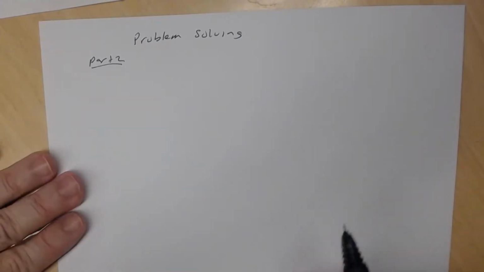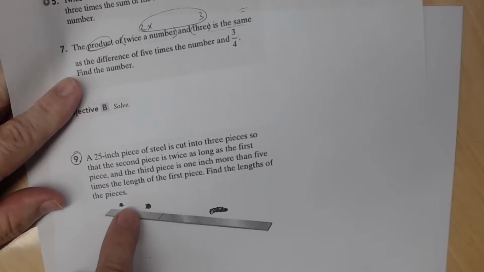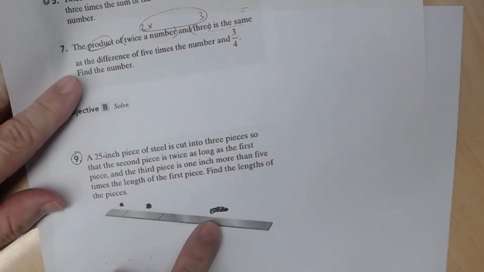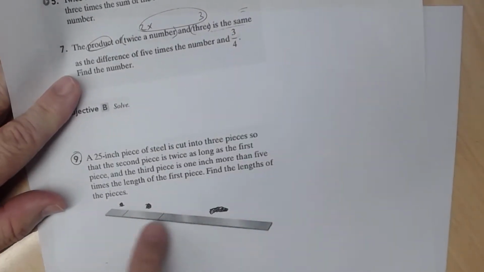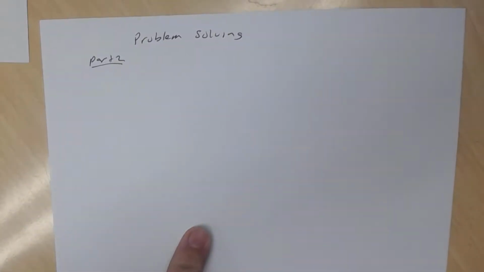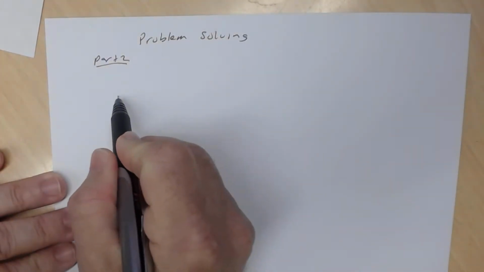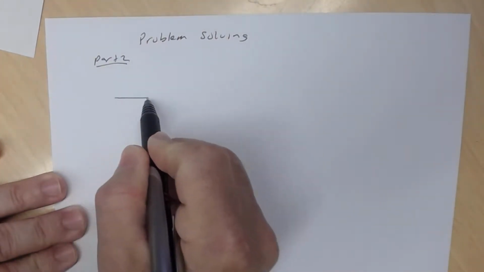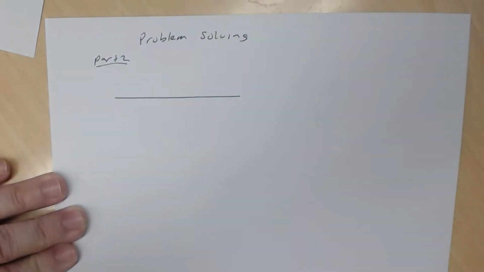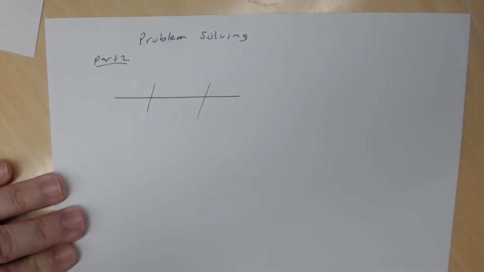So remember, sometimes it helps if you draw a diagram. Normally, though, see how this diagram was given and there was some information here? It's not going to be given like this on a test or a final or a worksheet. So you need to be able to read the problem and then draw the diagram as you see it. So you have this piece of steel, and you're told it's cut into 3 pieces. So I'm just going to cut this thing in 3 pieces.